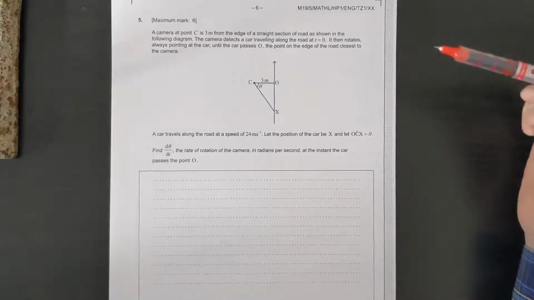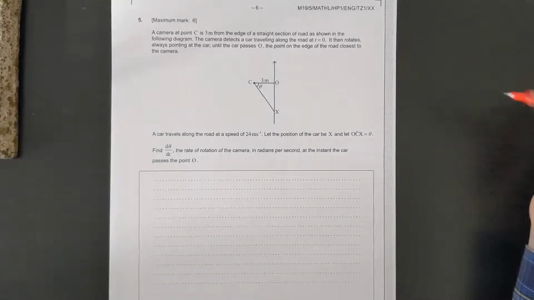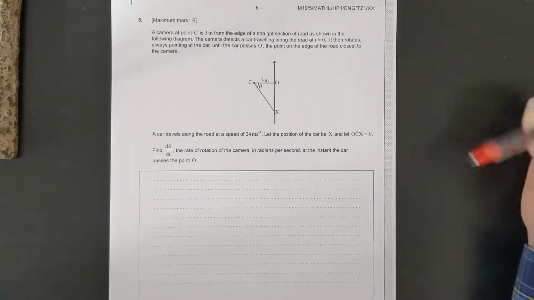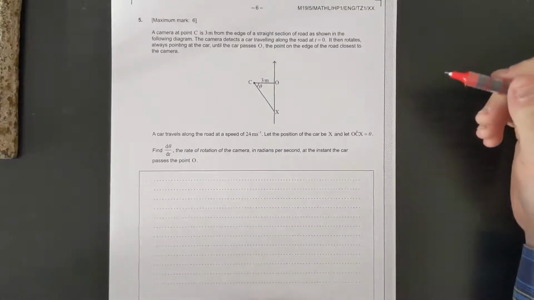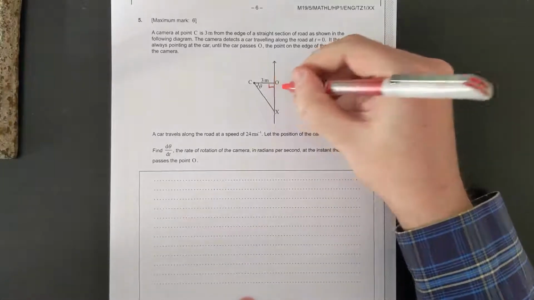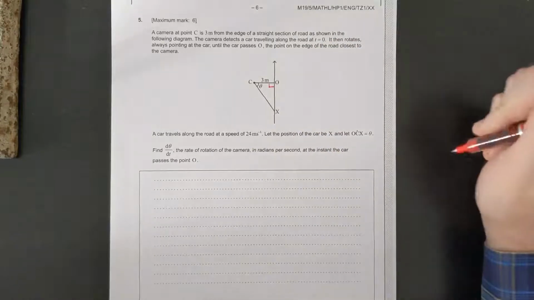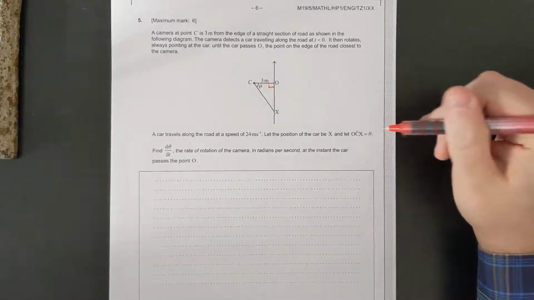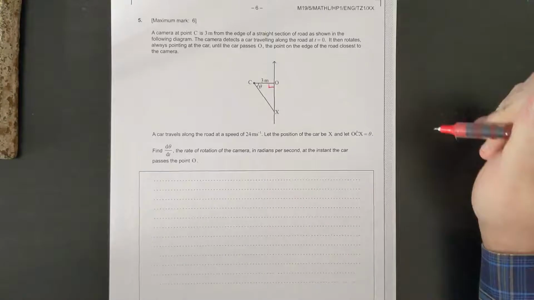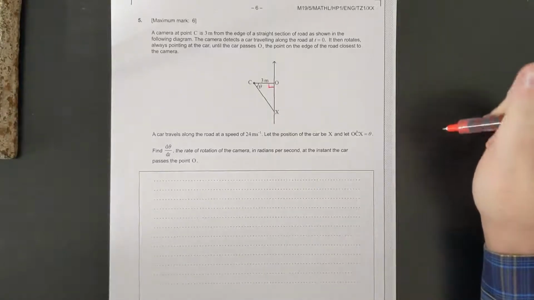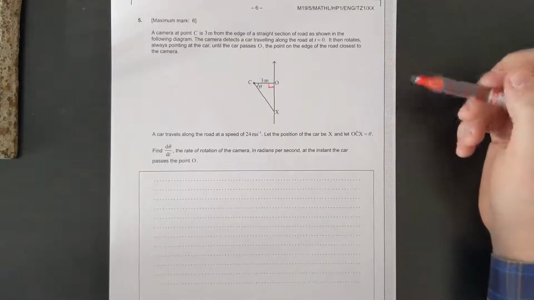It then rotates, always pointing at the car, until the car passes O, the point on the edge of the road closest to the camera. The only piece of information missing from this diagram, therefore, is that COX is a right angle. A car travels along the road at a speed of 24 metres per second. Let the position of the car be x and let OCX equal theta. It's all on the diagram for you.